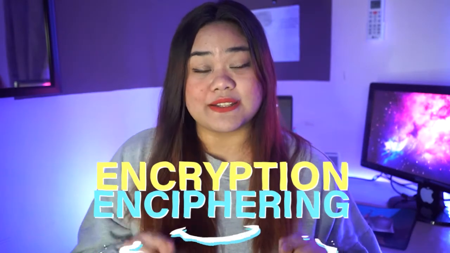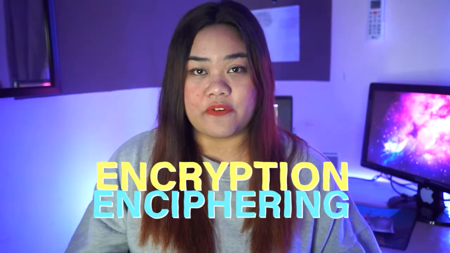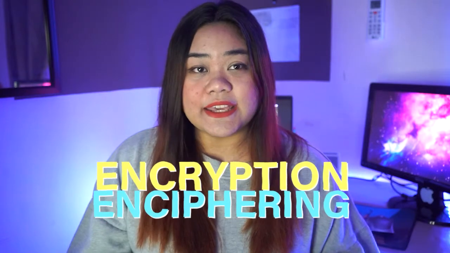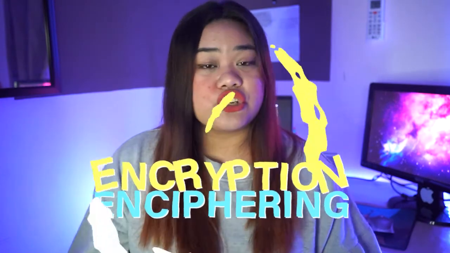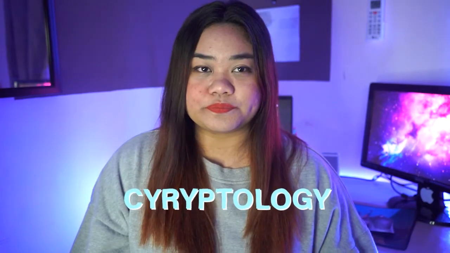A code replaces words, phrases, or sentences with groups of letters or numbers, while a cipher rearranges letters or uses substitutes to disguise a message. This process is called encryption or enciphering. The science that studies such secret communication is called cryptology.